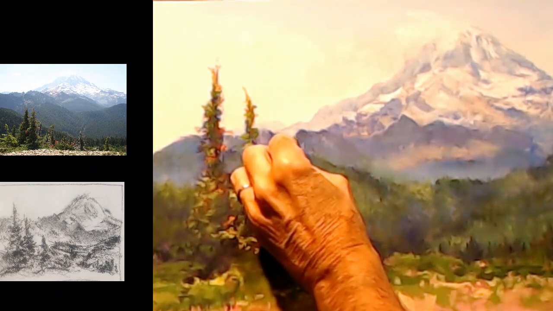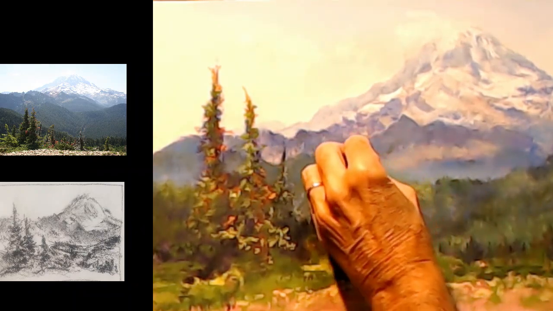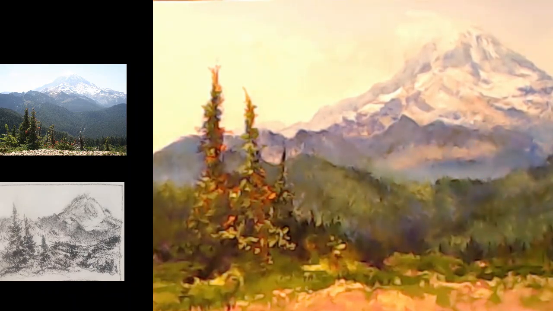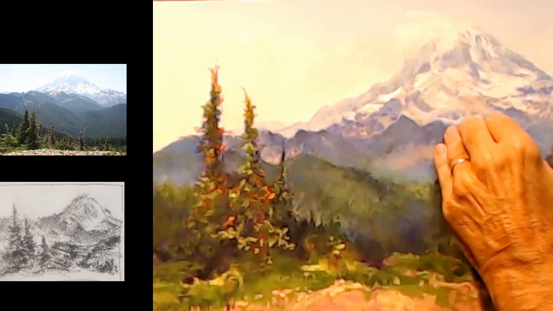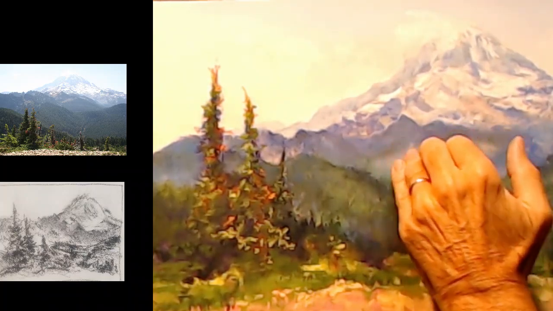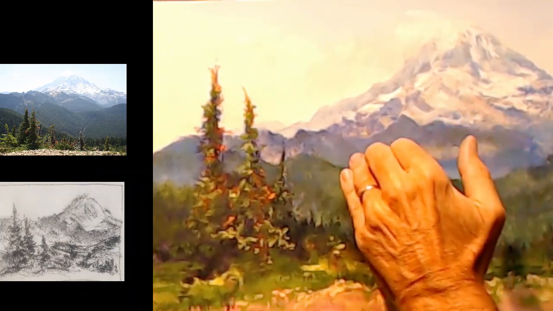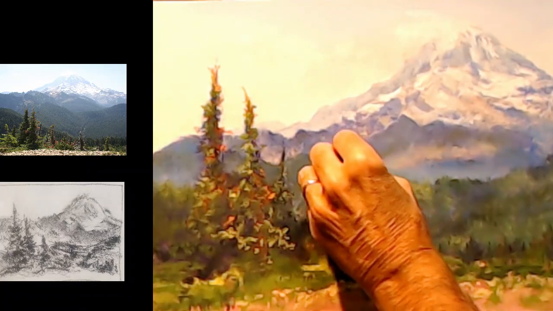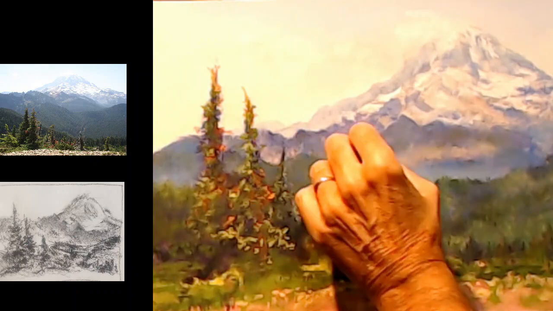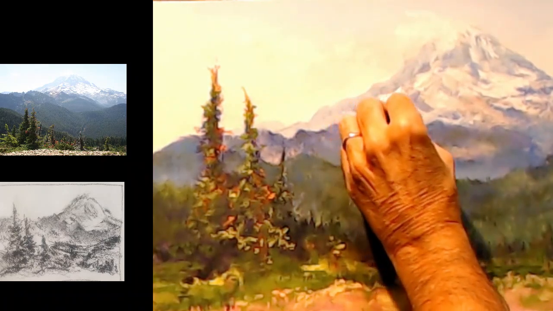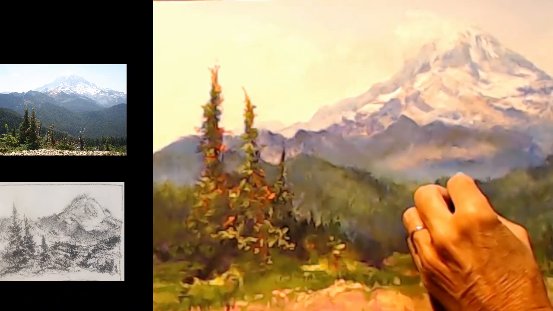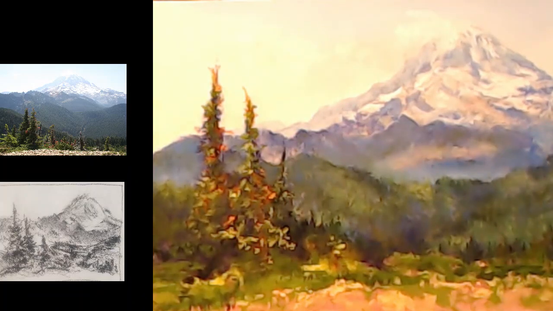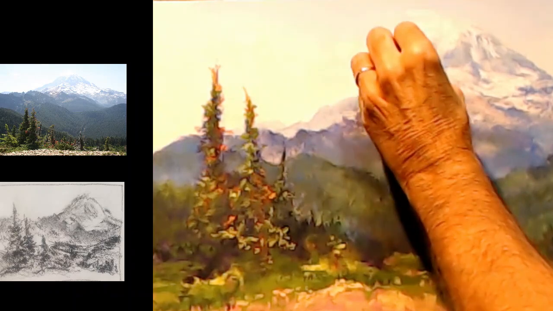That darker blue now, I really like how I was adding that darker value to that ridge on the left, and that helped bring out contrast, that light distance blue. A little more light in that background. There's a nice little bit of contrast there.